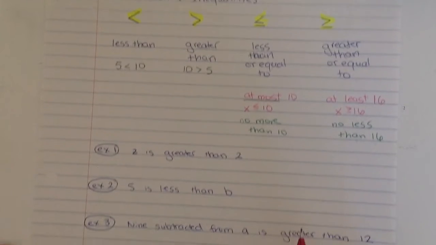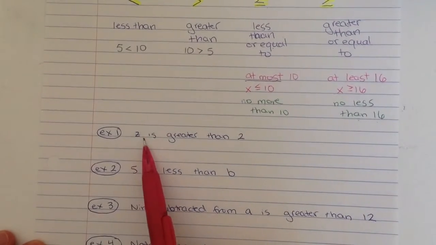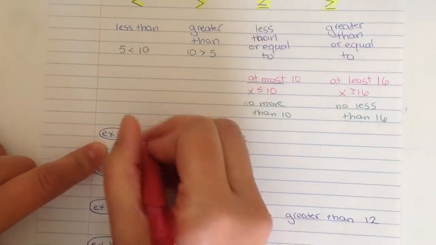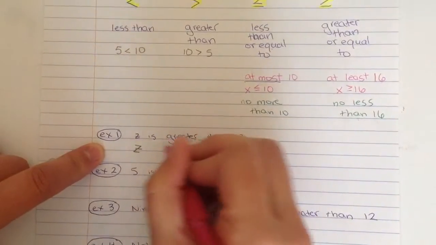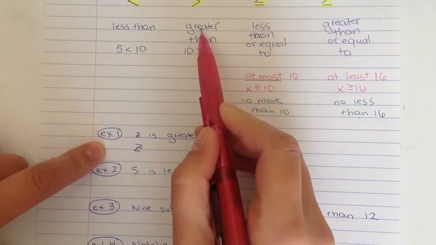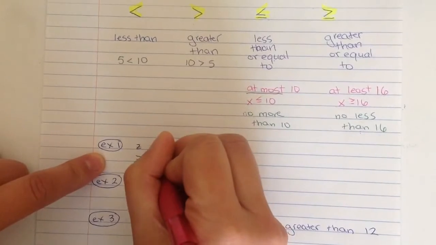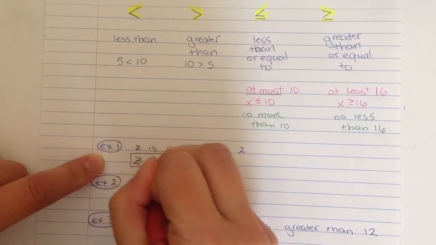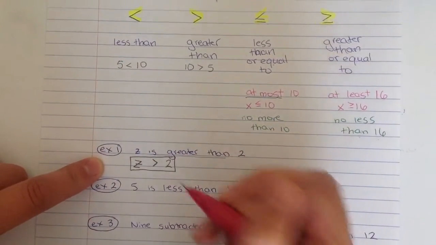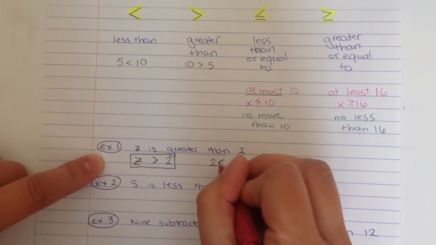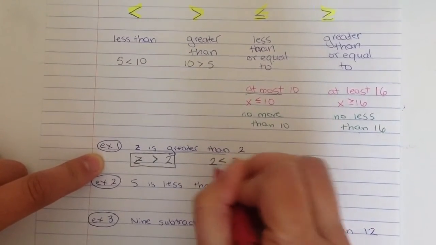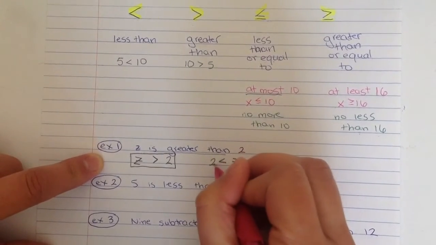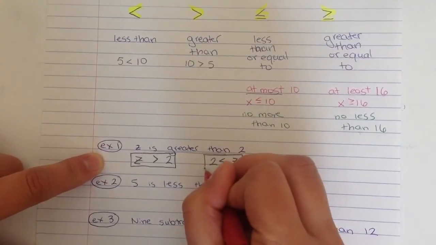Let's take a look at a few examples. Example number 1, Z is greater than 2. So if we were to write that as an inequality, we just have Z is greater than, meaning we're going to use this symbol here. It's going to open towards the Z, 2. And that would be your answer that you would write. You could also switch it and say 2 is less than Z. This is still saying, if you read it backwards, that it's opening towards Z, so Z is greater than 2. Those two are exactly the same.